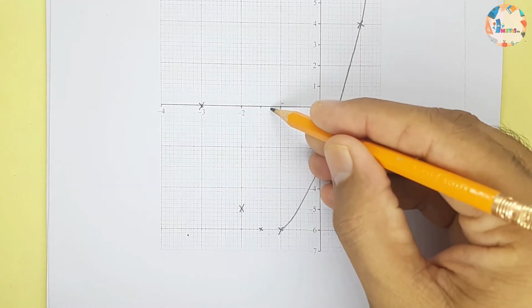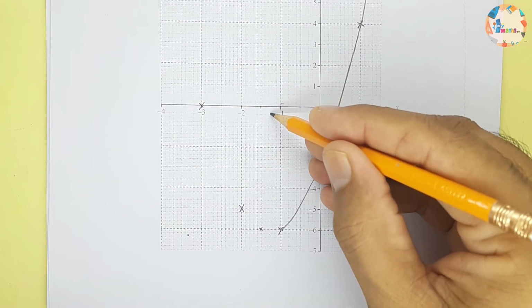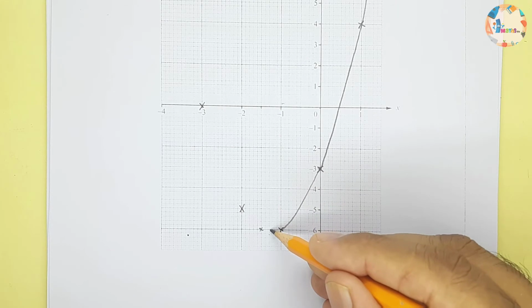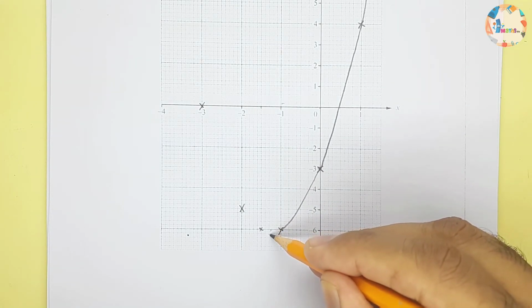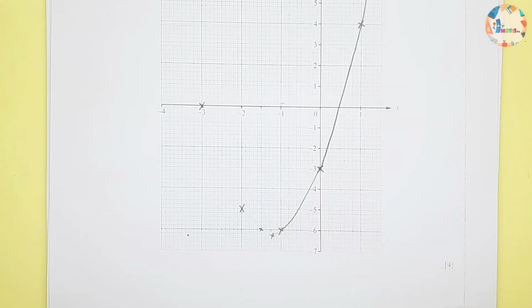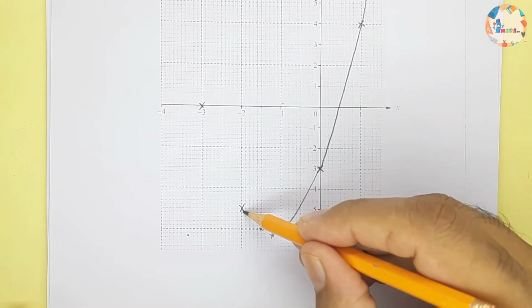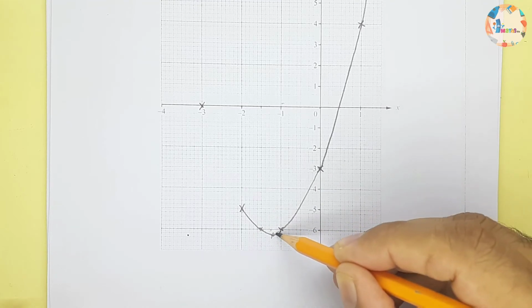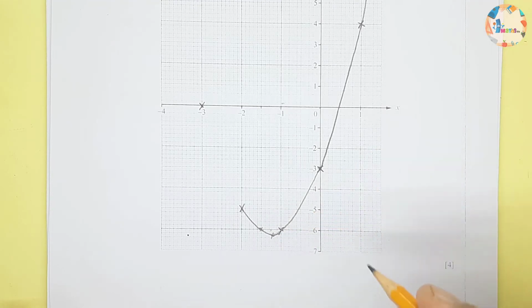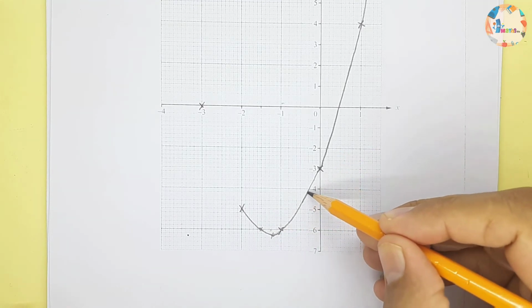So minus 1.5 is this one, and minus 6.125 will be over here. So it's passing through this point. So this is how we can assess the turning of the curve. If it is not clear, we can take additional points and check the turning point of the graph also.